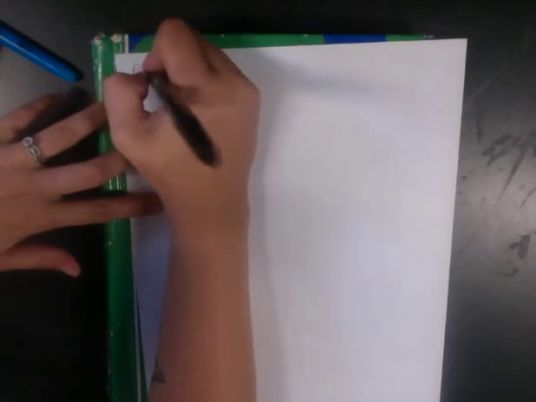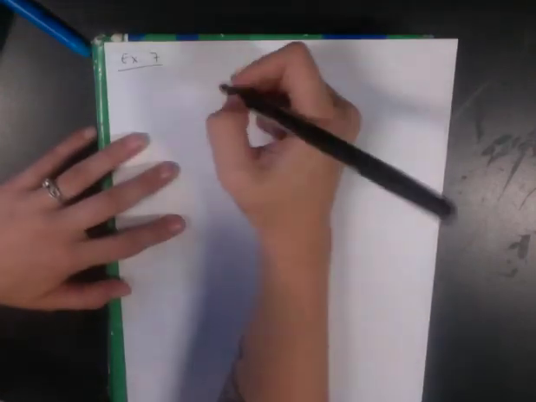All right, now here's another example. I want you to do this example in your notes. I will be checking for it tomorrow. Okay.